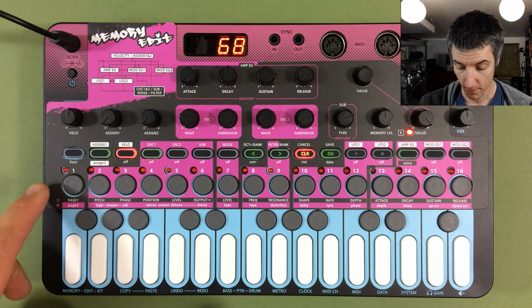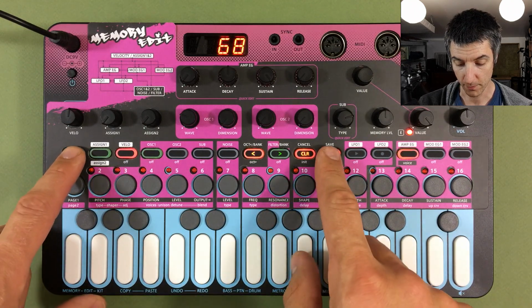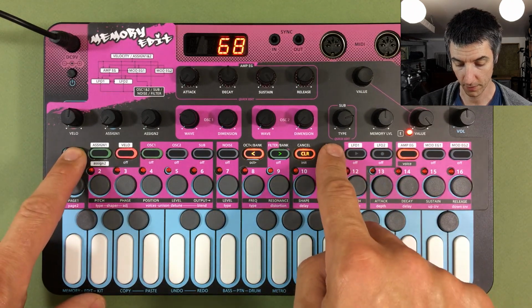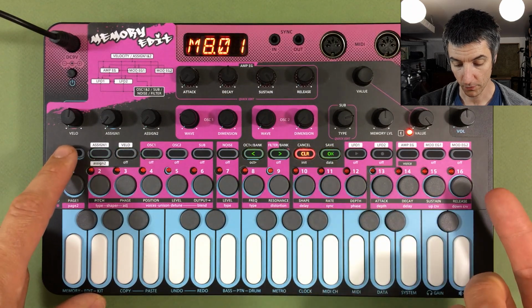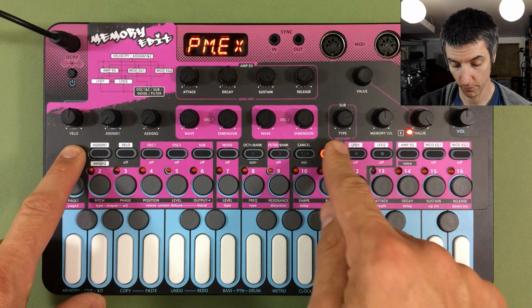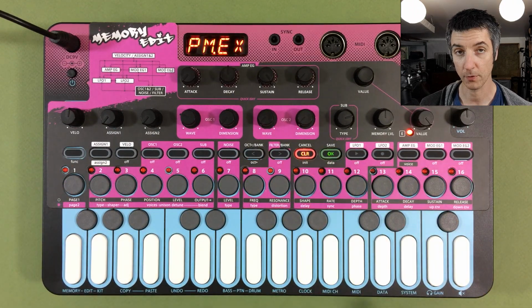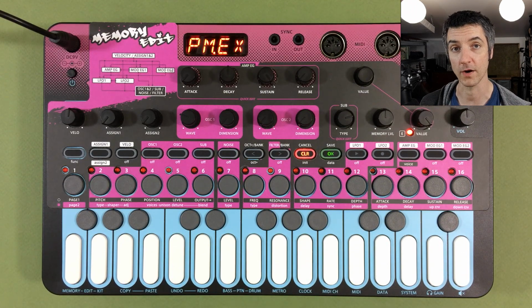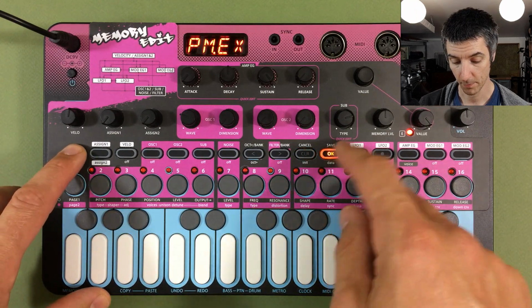So next to our initialize, we've got a data menu. If we hold function and press OK, we've got a copy function, so we can copy in a patch from somewhere else. We've got a patch export. We can export our patches via MIDI using a program like MIDI-OX that captures sysex information, just a way of backing up our patches.